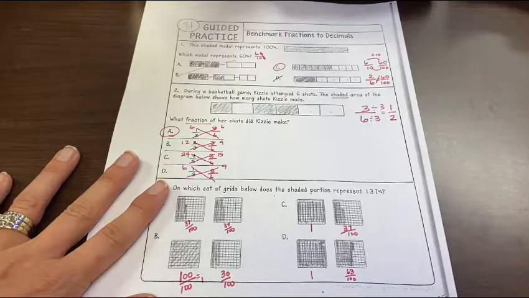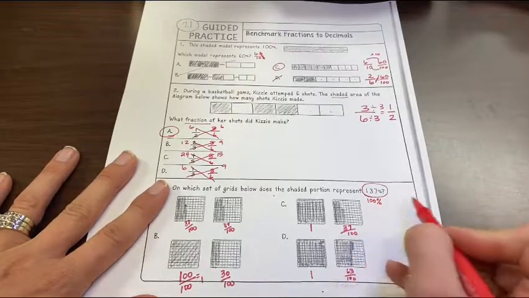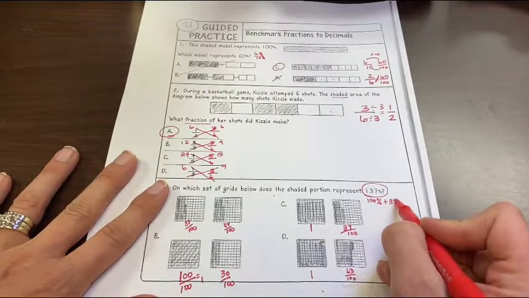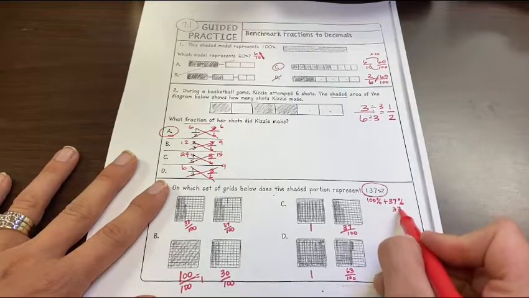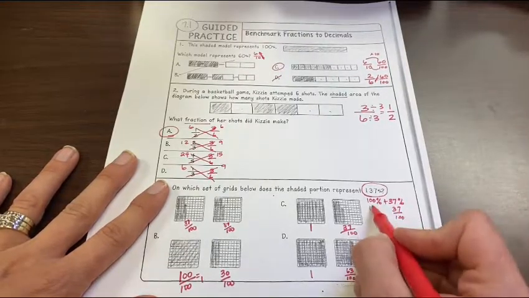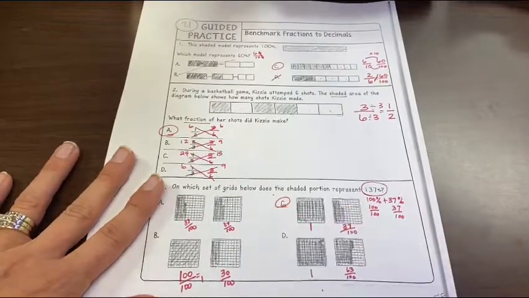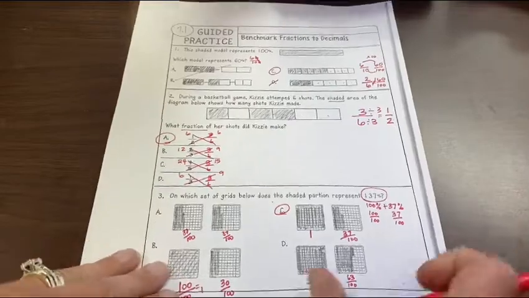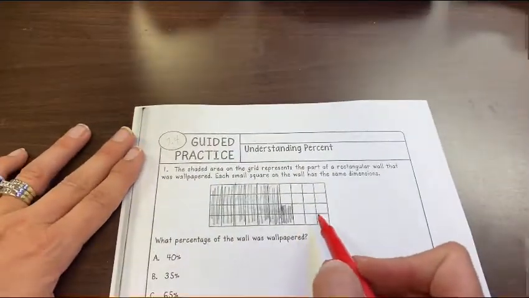Okay, so we want one that equals 137%. So that means we have 100% of one plus 37% of another. And since percent means out of 100, that's 37 out of 100. And this would be all 100 out of 100, which is 1 whole. So C is going to be our best choice. Okay, go ahead and go to page 60. Again, write the fraction down of what's shaded.